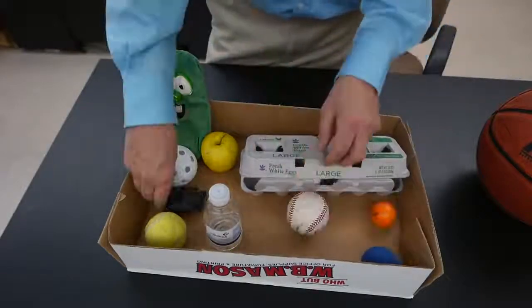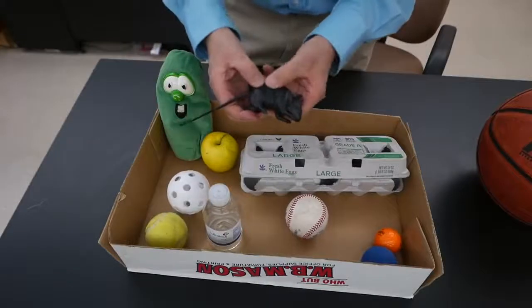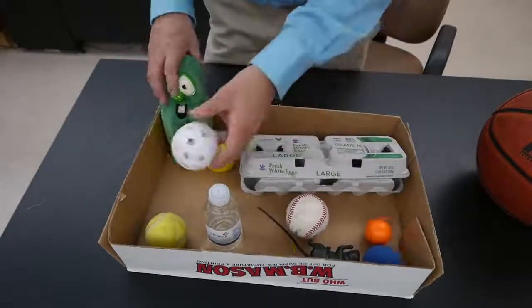We have some objects here that bounce really well and some not so good. Which object do you think will go the highest?